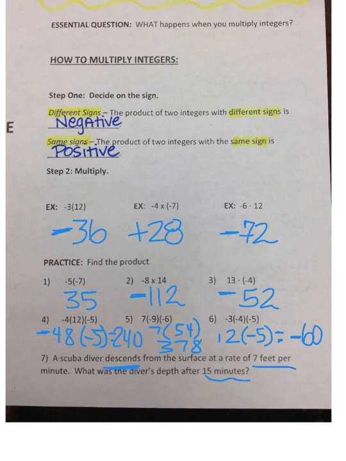Descend means to go down, which would be negative. And for 15 minutes, we just multiply by 15. Signs are different, so it's going to be negative, and it makes sense if the diver is going underwater, their elevation is going to be negative. And so I have negative 105 feet.